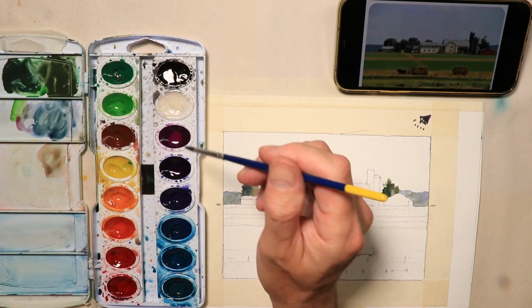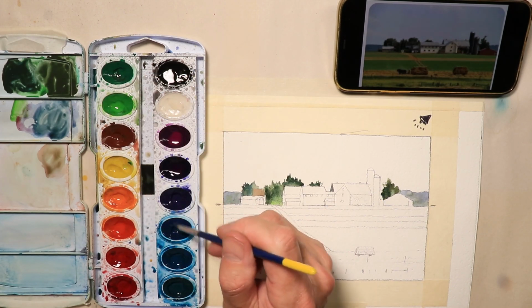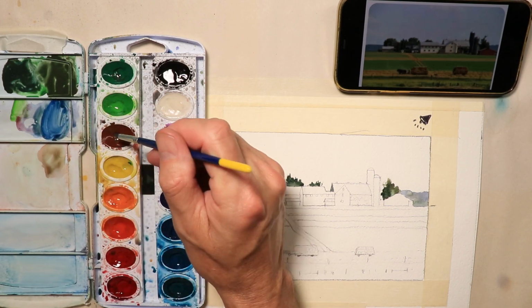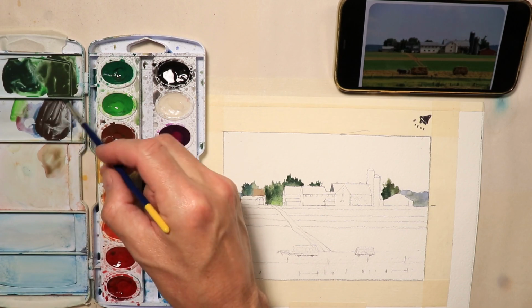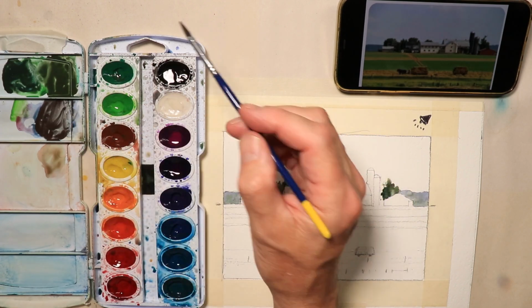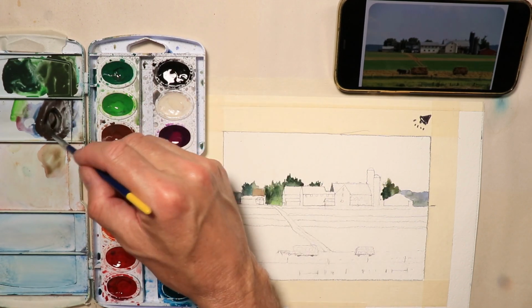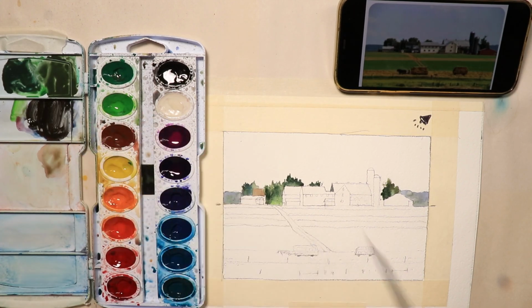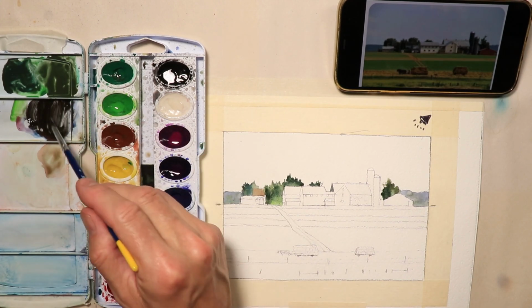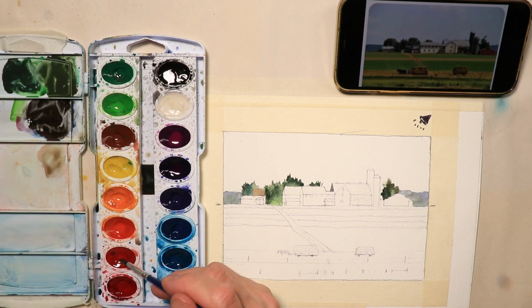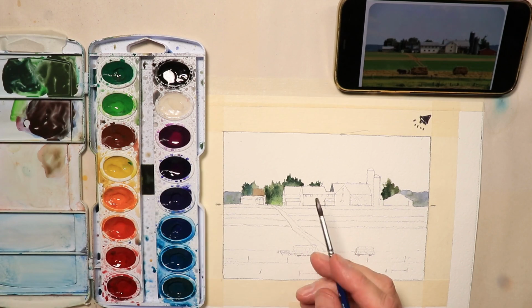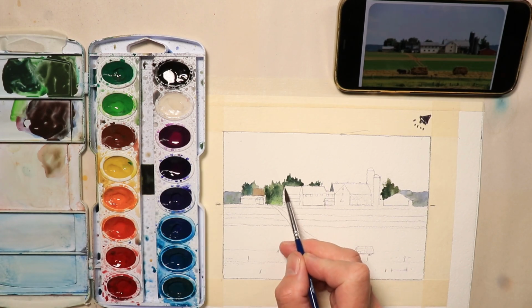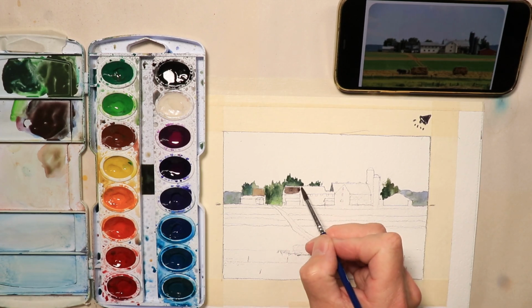In any case, I'm going to get some more blue and brown. Kind of a bluish brown. Maybe a touch of black. Rinse off my brush, add just a touch of water to it, maybe a little red. I think that looks good. And then we'll do this roof here.